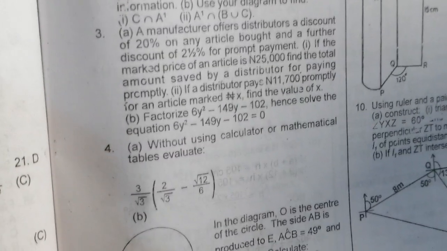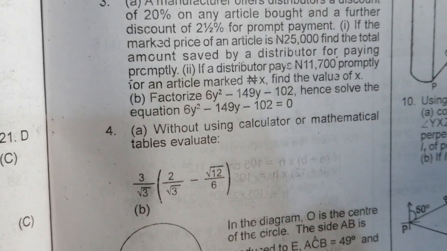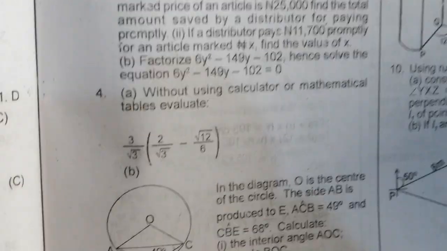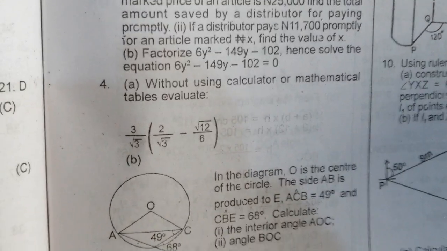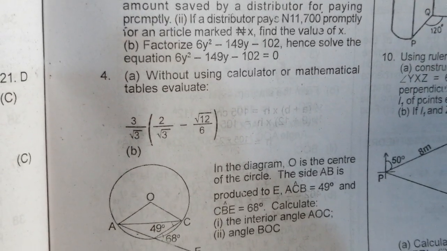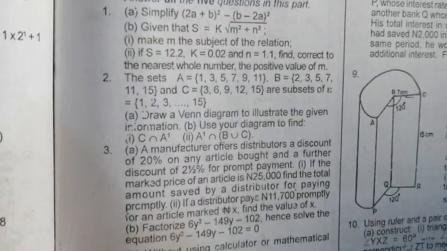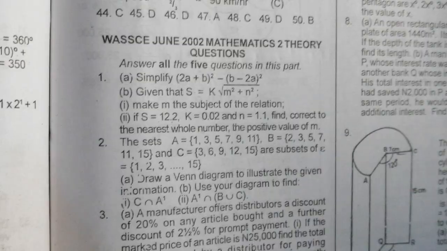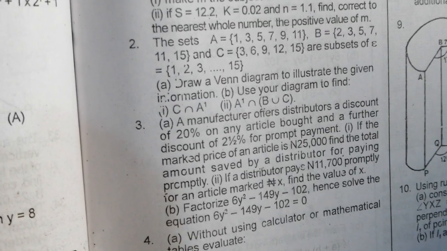I told you, and I also mentioned it as part of my presentation, that it's possible that you'll be seeing questions in the theoretical part. So this is question 4A. Most of the time it comes out as a sub-question in the theory part.